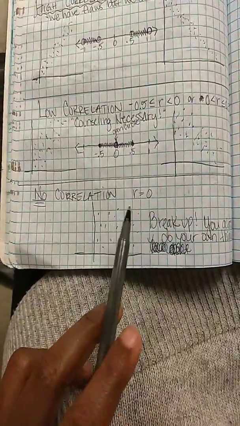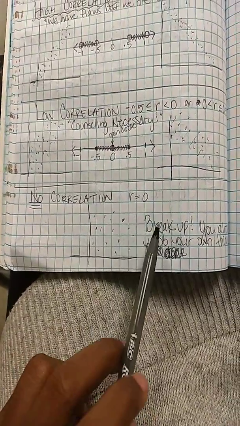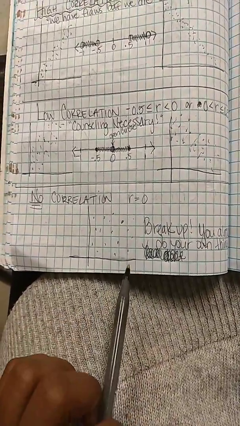And then here, when the R equals 0, there is no correlation. You see that? They just need to break up. Y'all doing your own thing anyway, so what's the point?